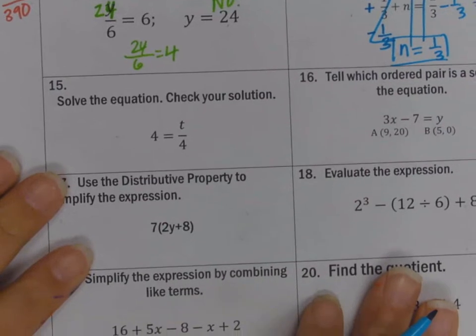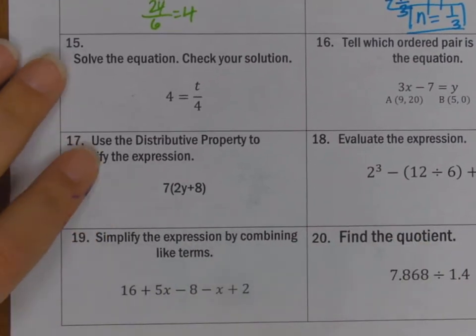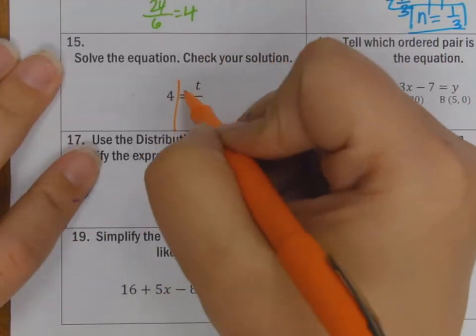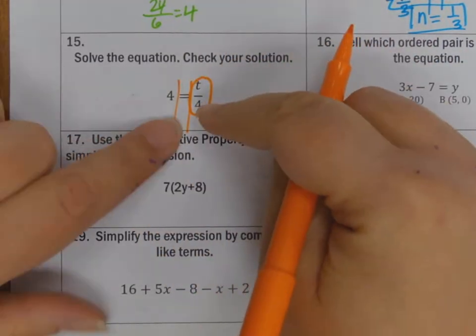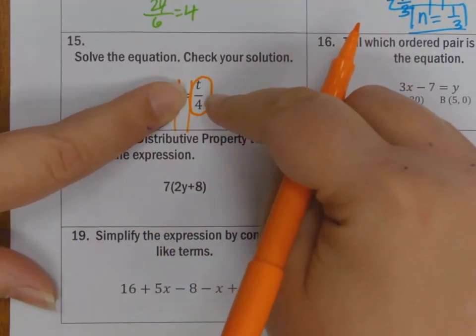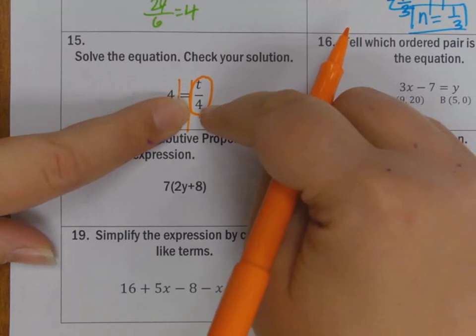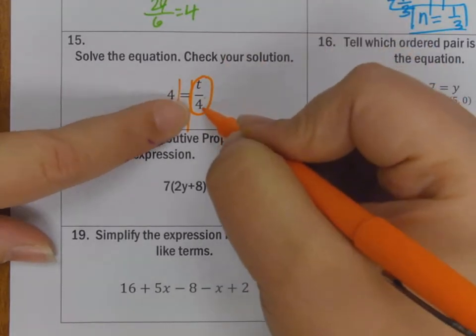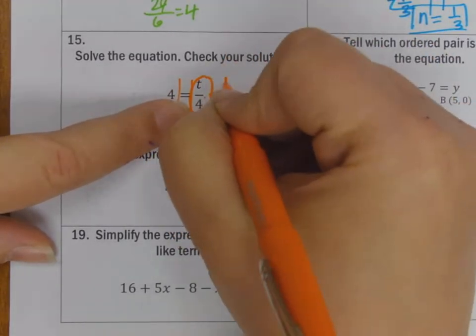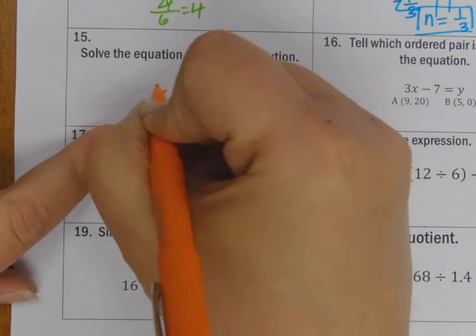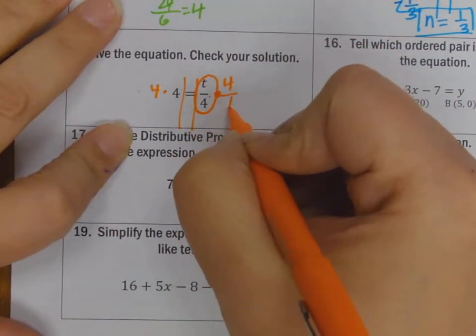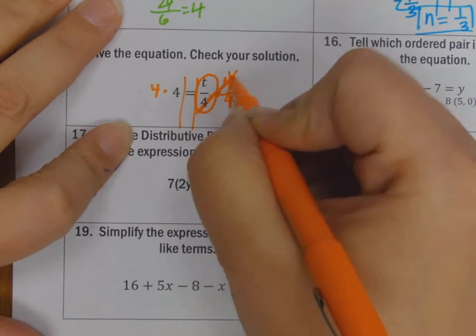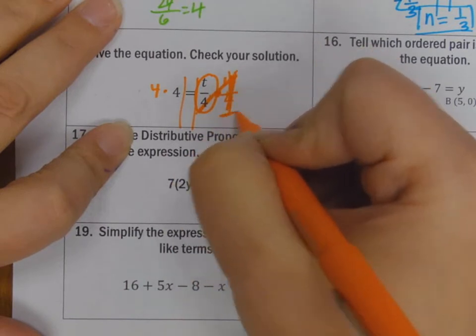Okay, another solve the equation. So we're doing railroad tracks again. Circle the variable and anything attached. This 4 is attached, but it's in with this fraction. And remember, fraction is division. So to get rid of this dividing 4, I need to multiply by 4. And I do that on both sides of the railroad tracks. And then when you have 4 over 4, that equals 1. That's why we cancel out this 1 right here.